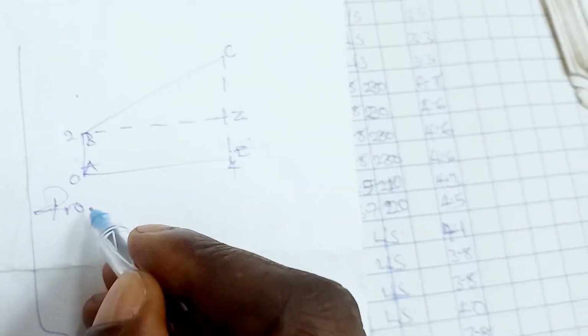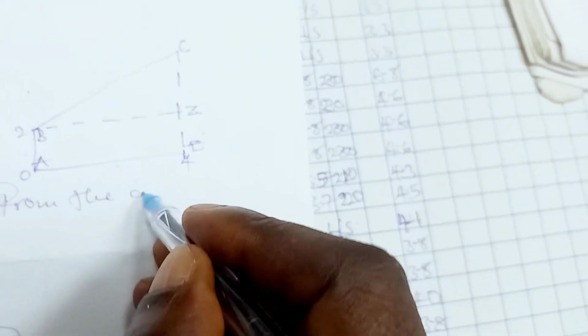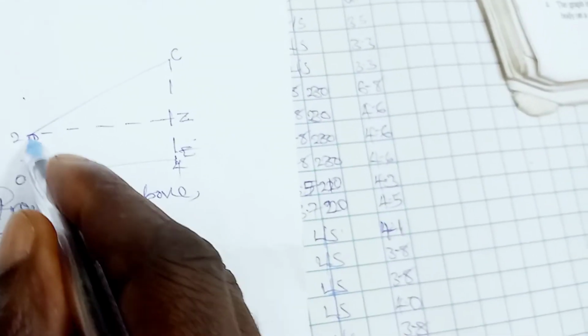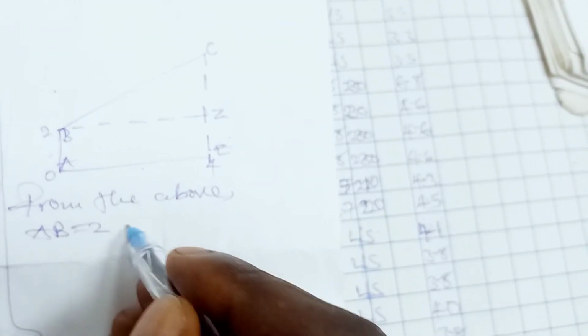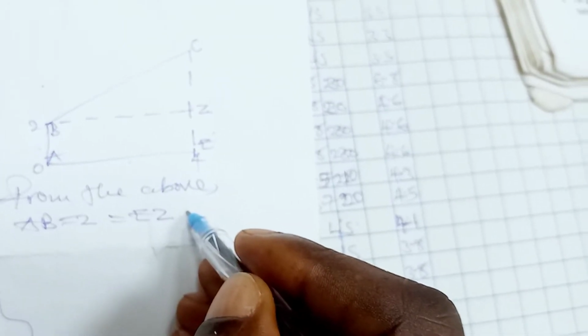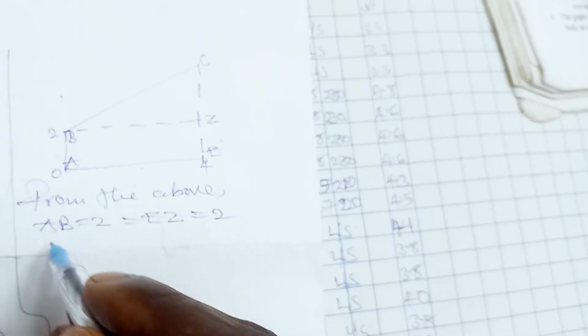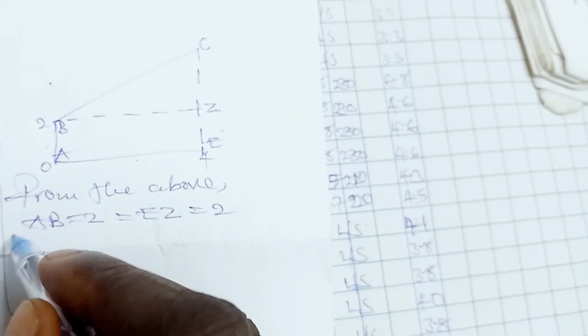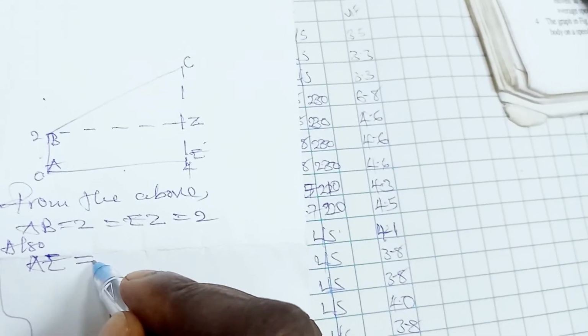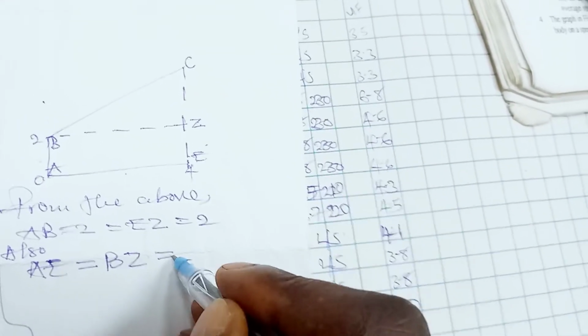Why this place and this place? Therefore, from the above, AB is 2, and is also equal to your EZ. Do you get the point? And that's equal to 2. Now remember that your AE is also equal to your BZ, and that's equal to 4.